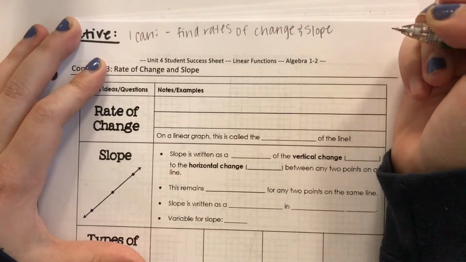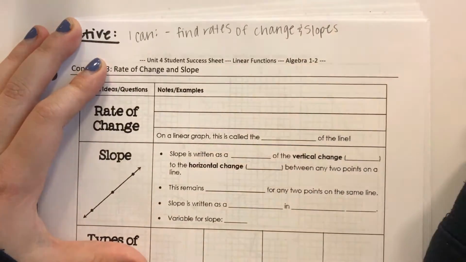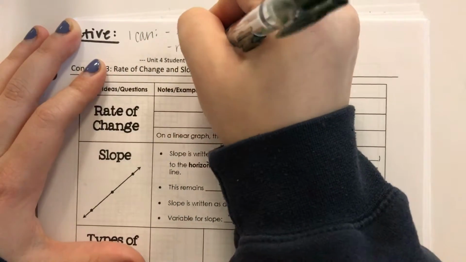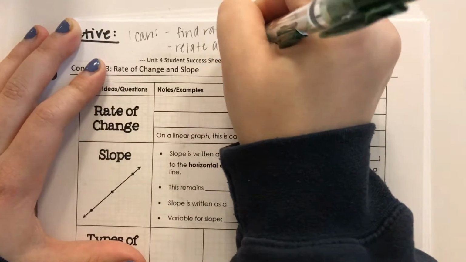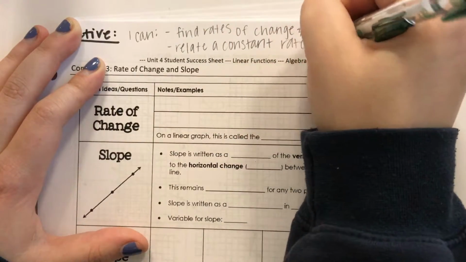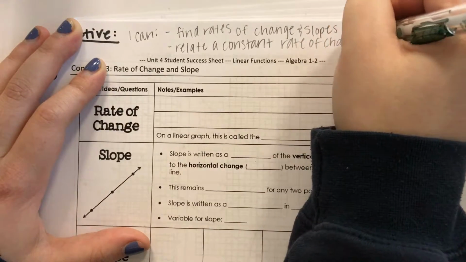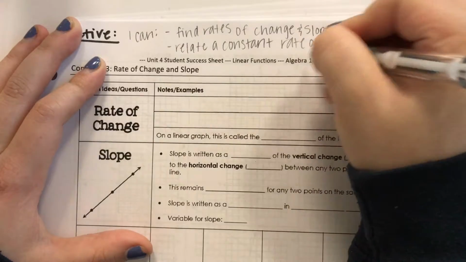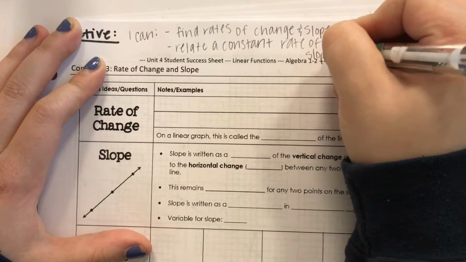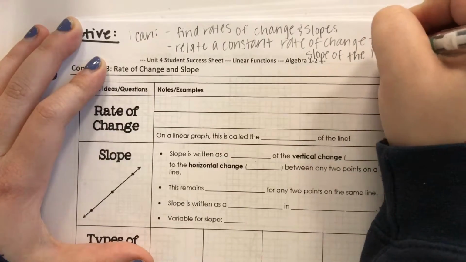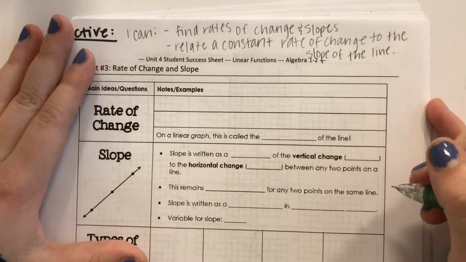And then, slopes, plural, and relate a constant rate of change to the slope of the line. Basically, if there's a constant rate of change, it's the slope.